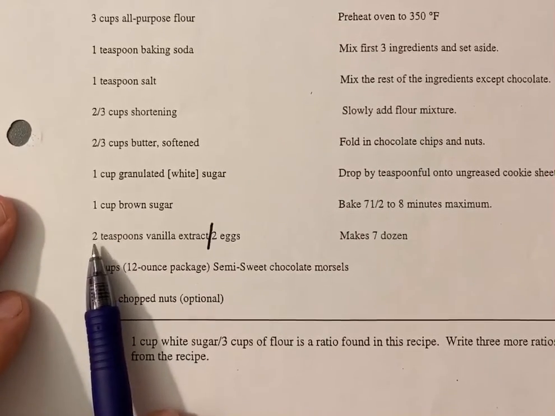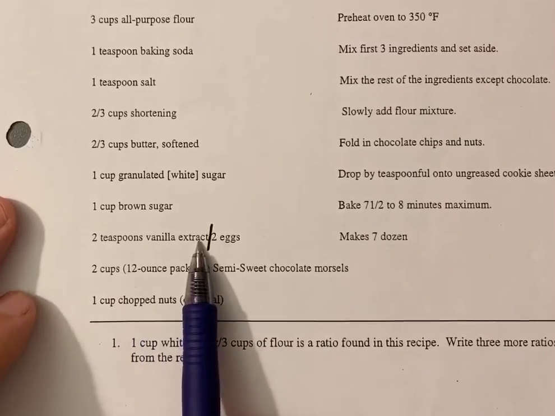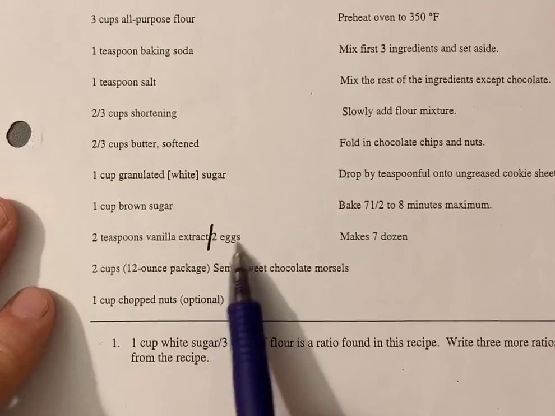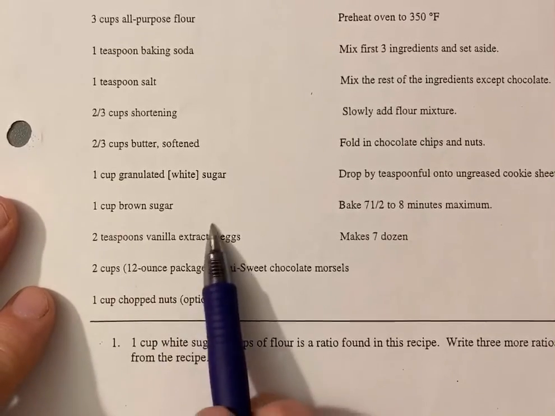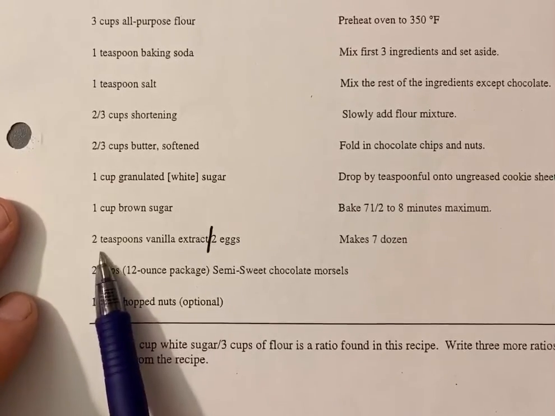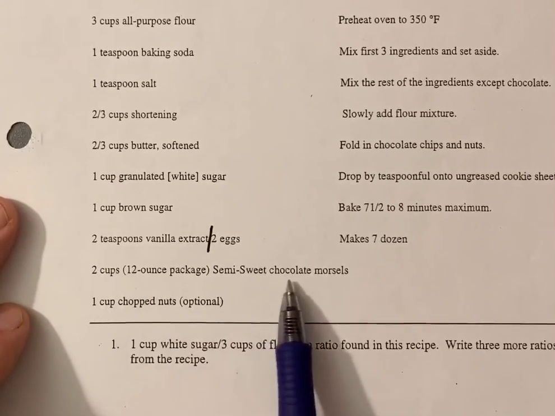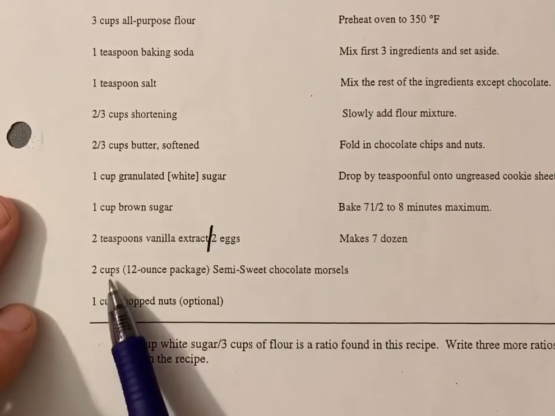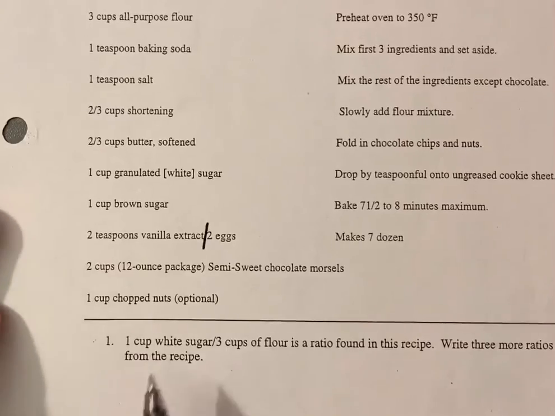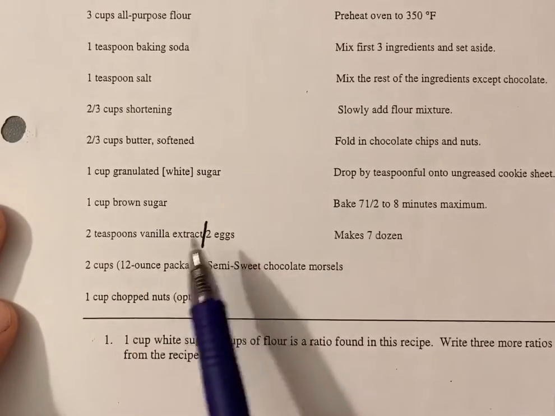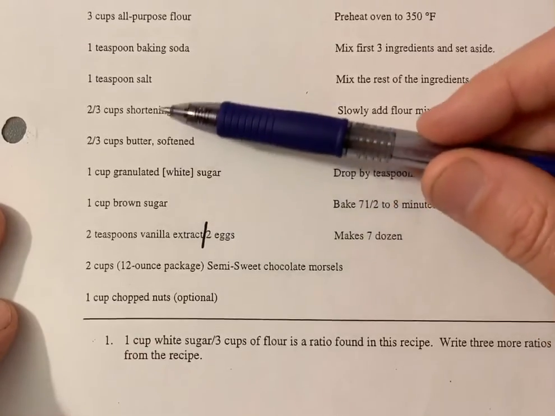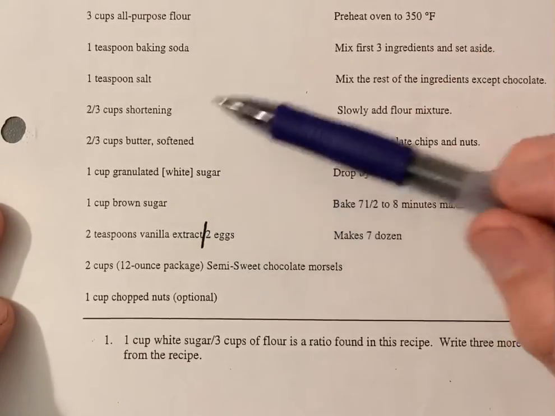Another one is like 2 teaspoons of vanilla extract for every 2 eggs. And that 2 eggs is supposed to be separate. I don't know why I wrote it on that line, but it's a separate line. 2 cups of chocolate morsels for every 1 cup of brown sugar. But understand, it doesn't matter which 2 things we pick. Any one thing is equal to another thing in a recipe, okay?